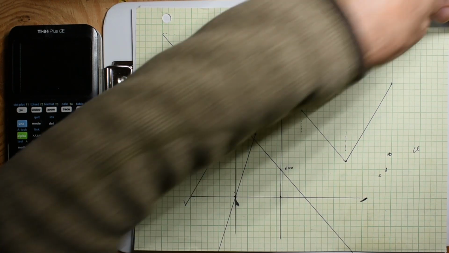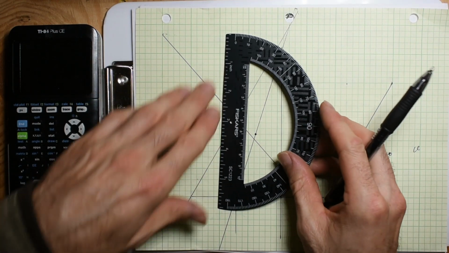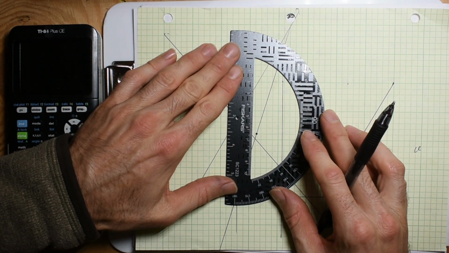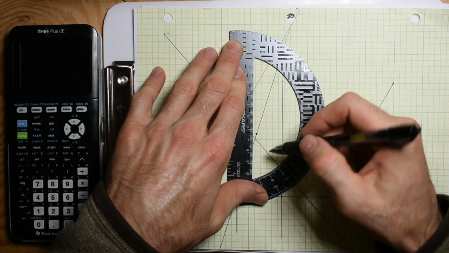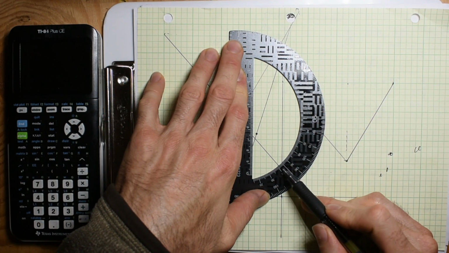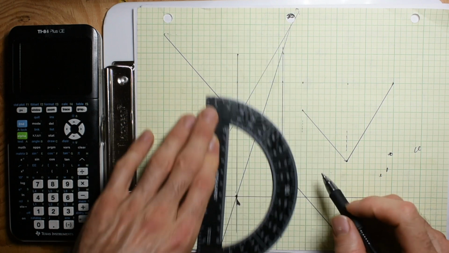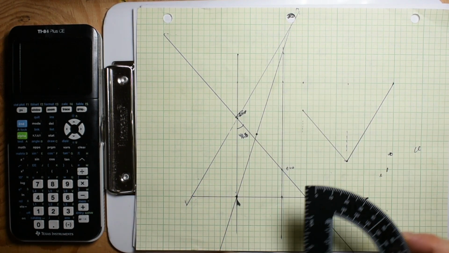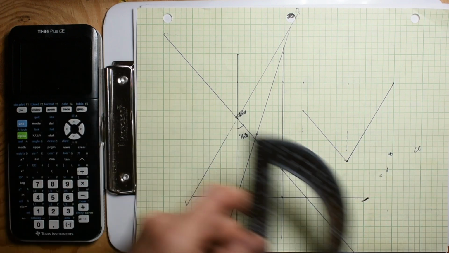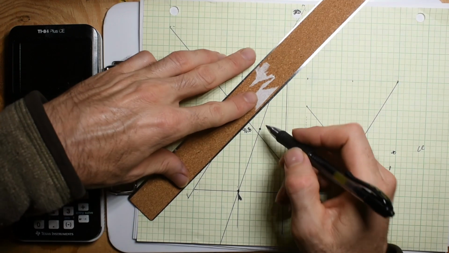Okay, hell yeah, and we do have this vertical. So we're going to get right in there. And hell yeah, this angle right here says 40. It's like 41.8. That's pretty decent. So we got 41.8.